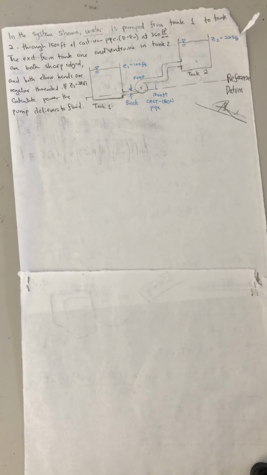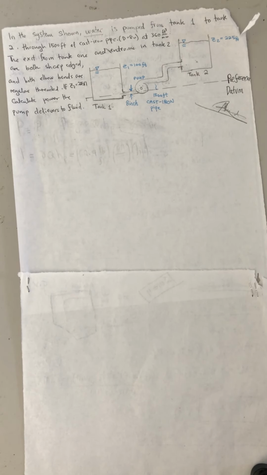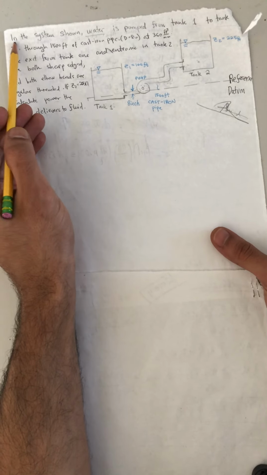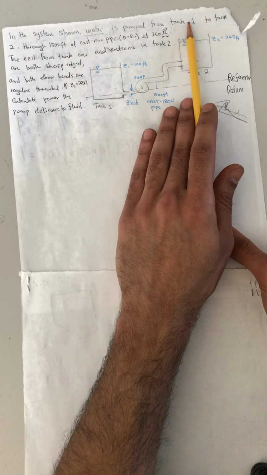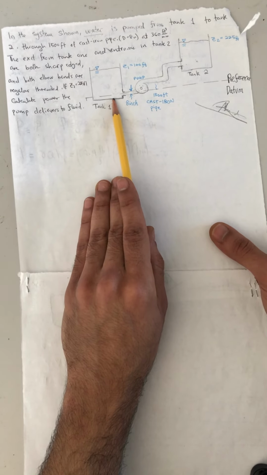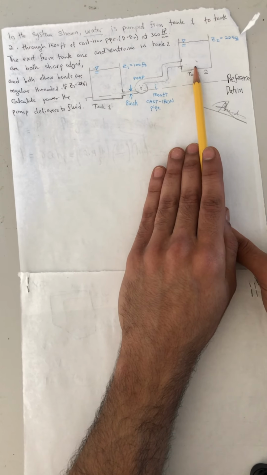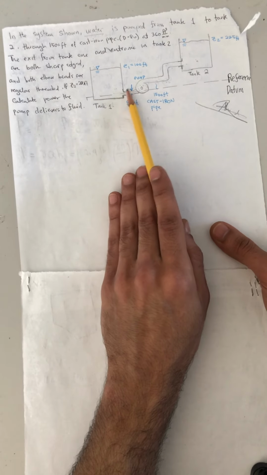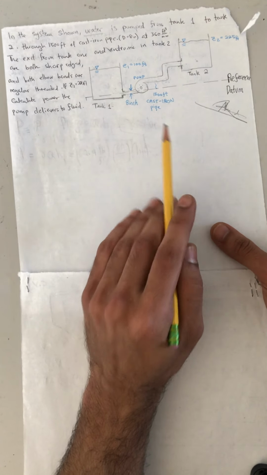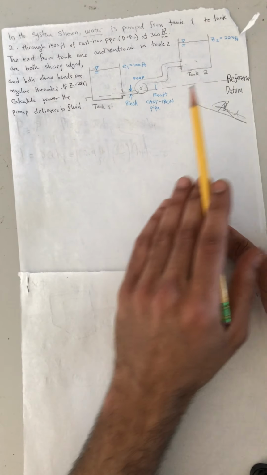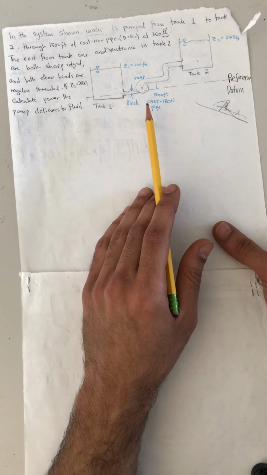This presentation is for course ME 496, video assignment 3. Our problem statement states: in the system, water is pumped from tank 1 to tank 2 through 1500 feet of cast iron pipe with a diameter of 8 inches at 360 feet cubed per minute.